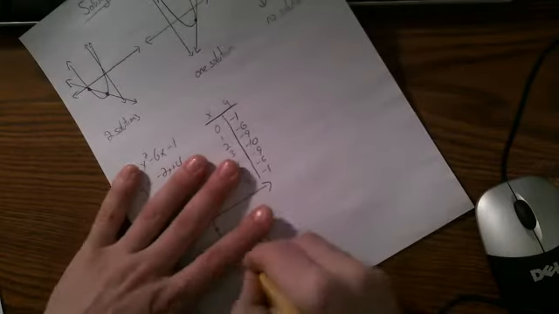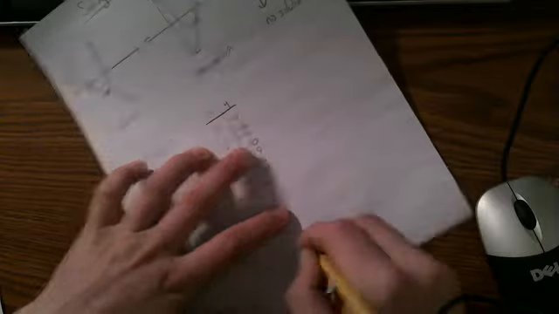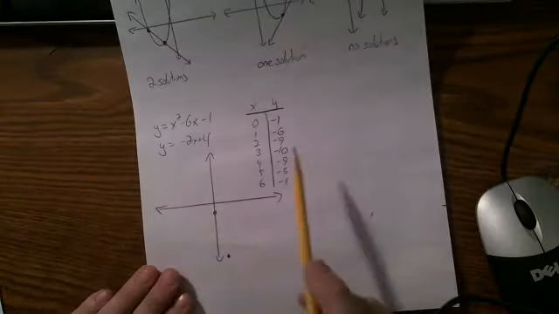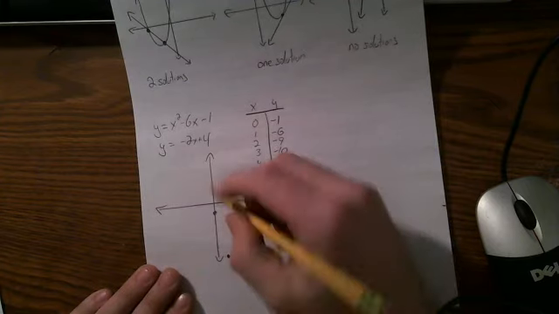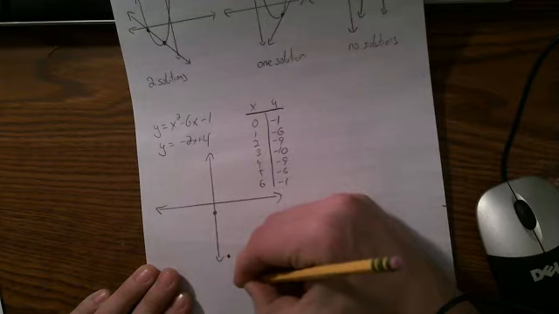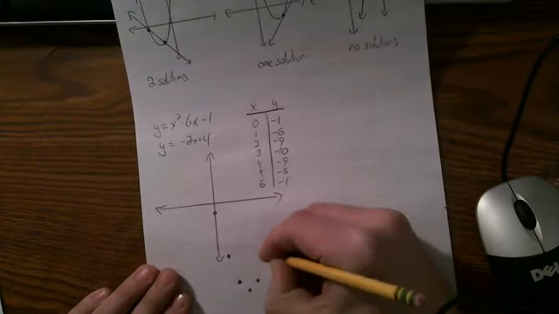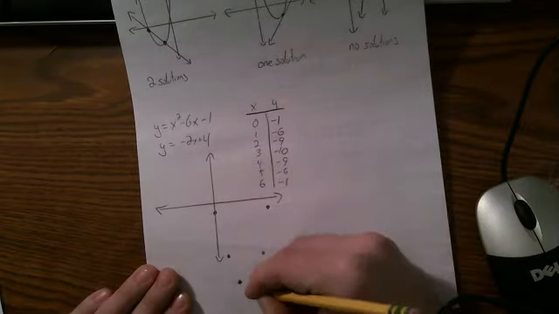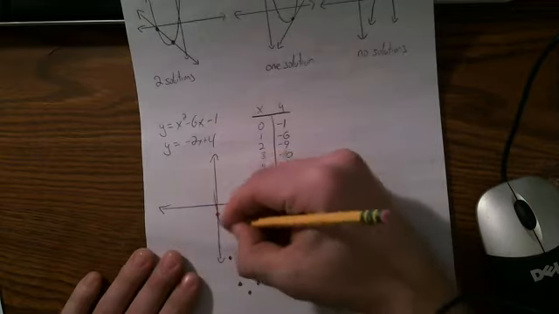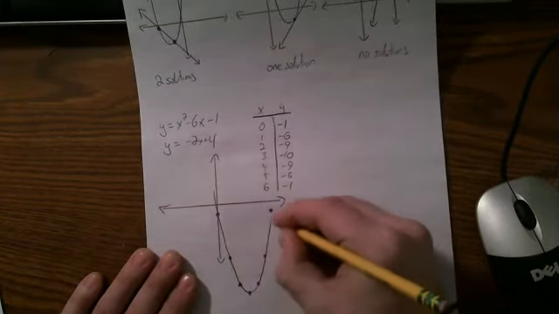I'll need to get rid of this to fit my graph on there. Let's see, 1, negative 6 I got, 2, negative 9, negative 7, negative 8, negative 9, and 3, negative 10. So here are all of my ordered pairs for y equals x squared minus 6x minus 1. So let's plot these. Make it look like a parabola.